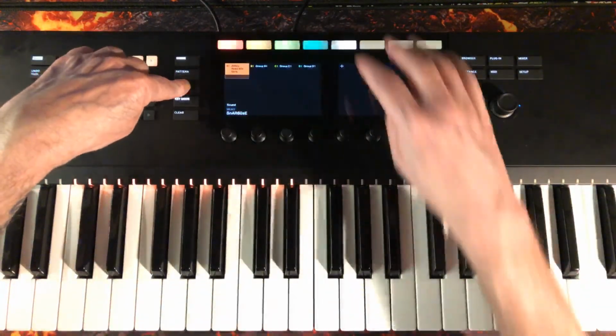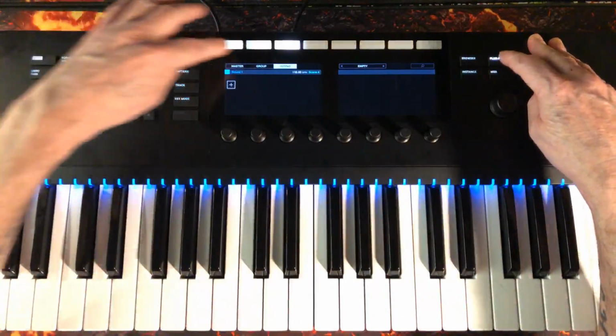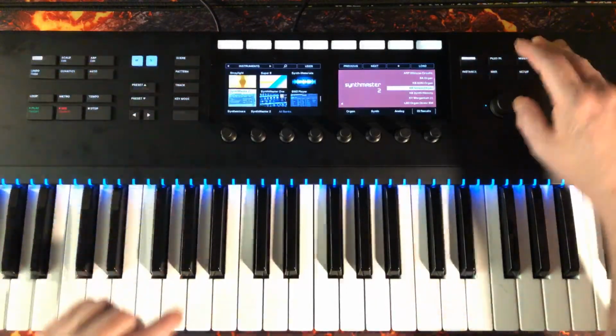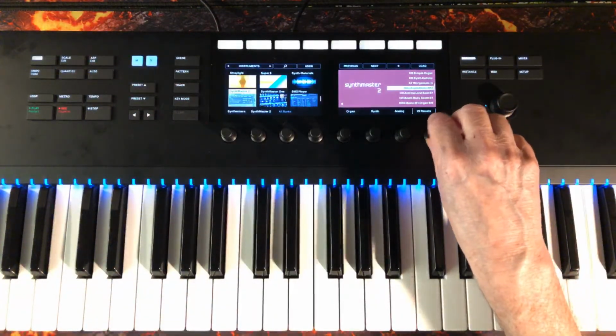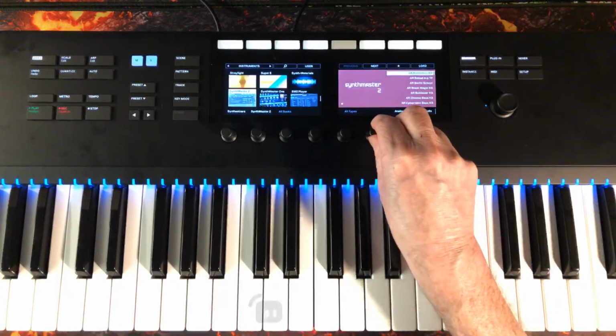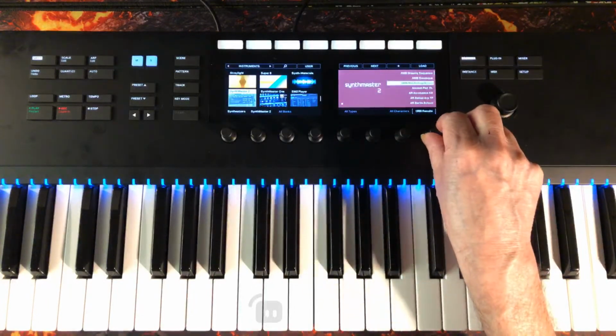We could add another group, go to our plugin browser, make sure we're on browser, and carry on listening to the amazing sounds of SynthMaster. Take off all the actual filters.